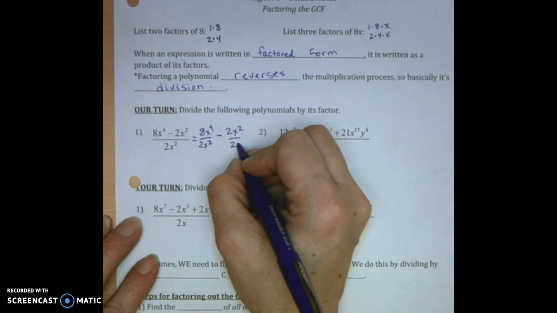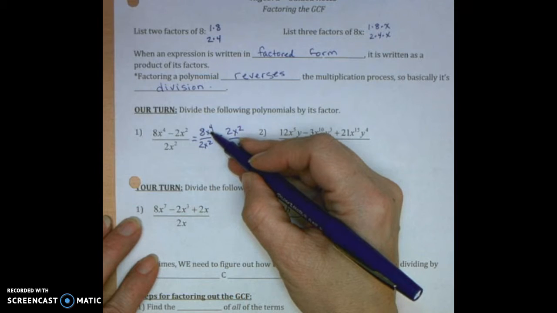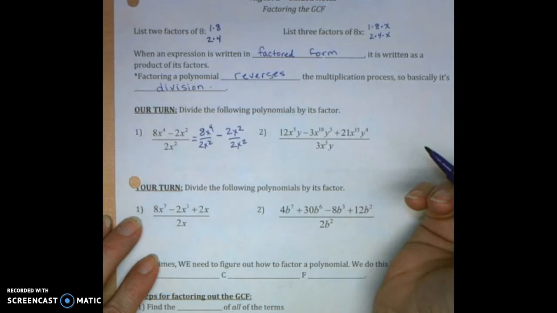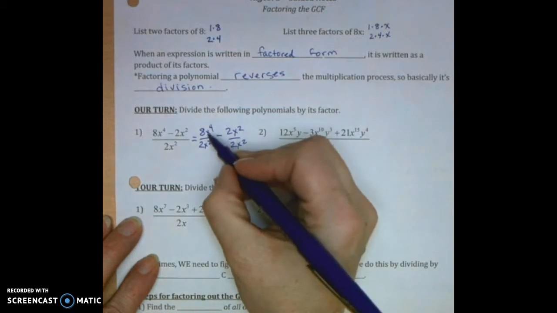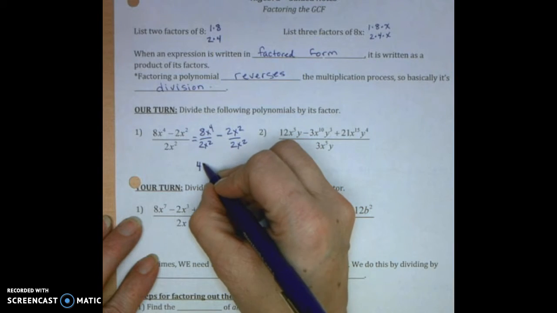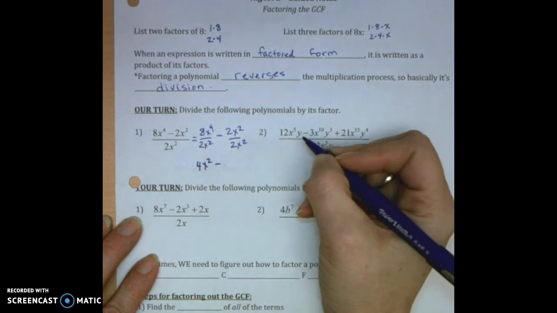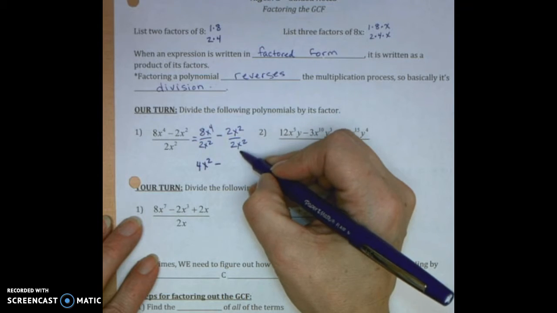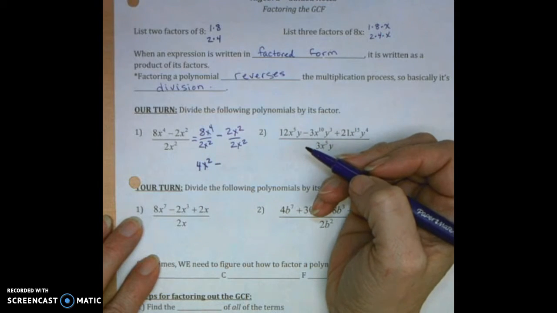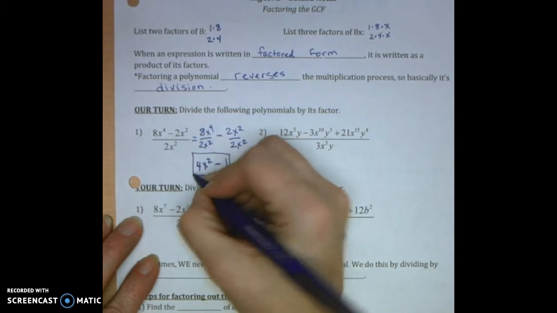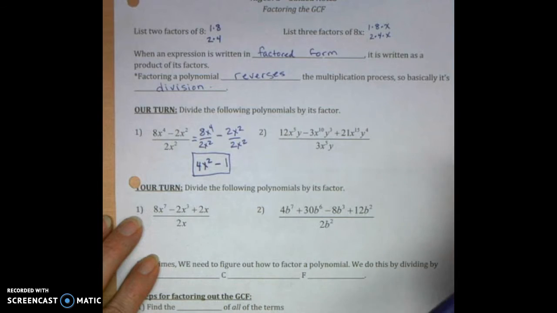So when I rewrite it, I have the first term, 8x to the 4th, divided by 2x squared, minus the second term, 2x squared, divided by 2x squared. When I do that, I can see that 8 divided by 2 is 4, and x to the 4th divided by x squared is x squared. And then I'm going to subtract the next term after I simplify it. But look, 2x squared divided by 2x squared, that's 1. Anything divided by itself is 1. So my answer here is 4x squared minus 1.